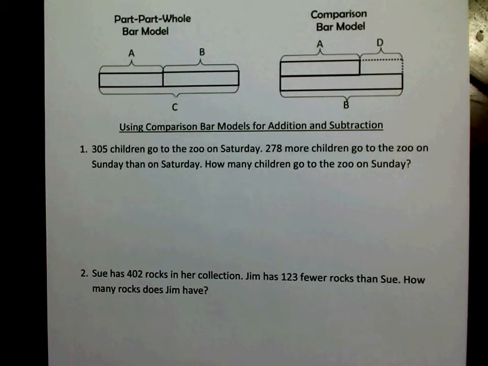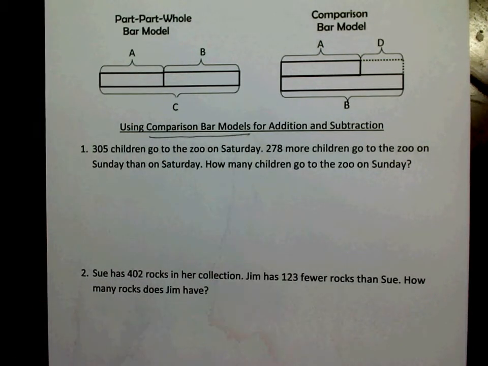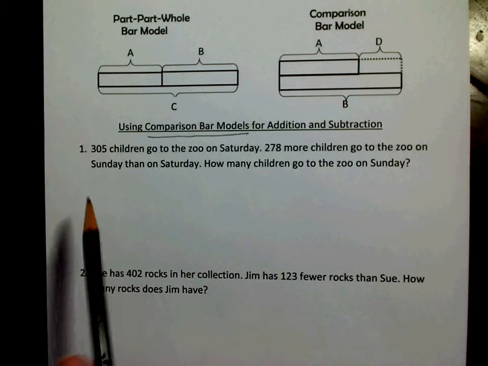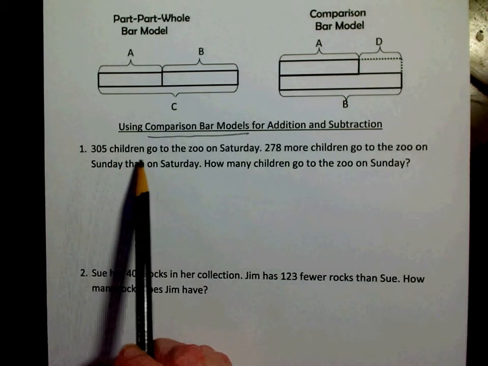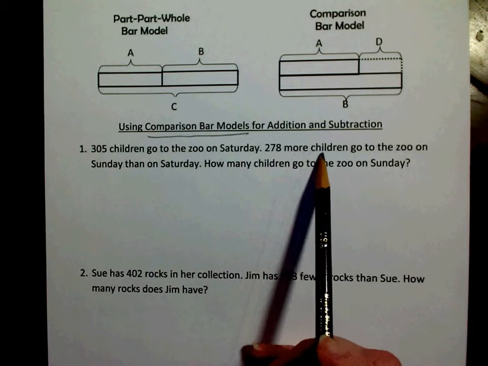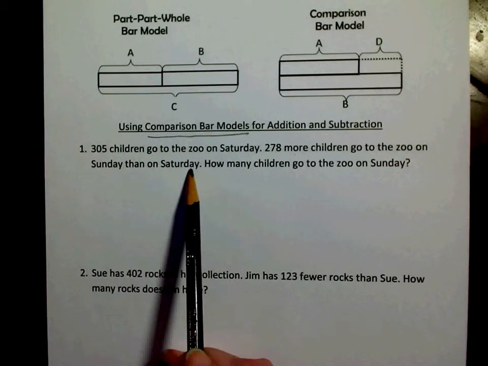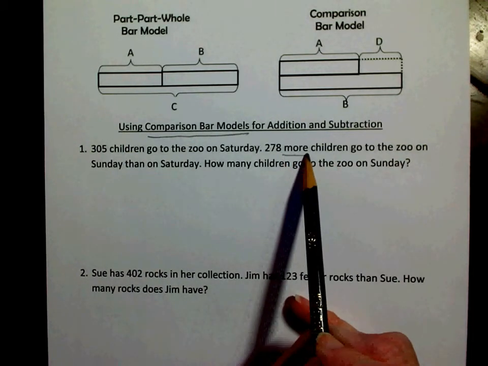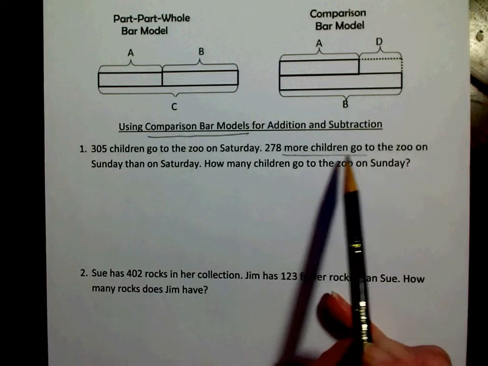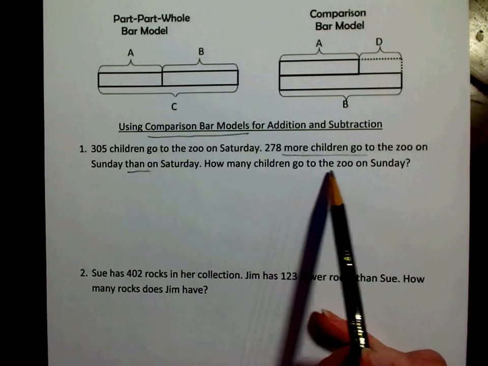Well, now you've mastered the part whole bar models, so let's move on to comparison bar models for addition and subtraction. So again, we read through it, make sure we understand it, and then we start with our bars. So 305 children go to the zoo on Saturday. 278 more children go to the zoo on Sunday than on Saturday. So I know I'm comparing because it says more children go to the zoo on Sunday than Saturday. How many children go to the zoo on Sunday?